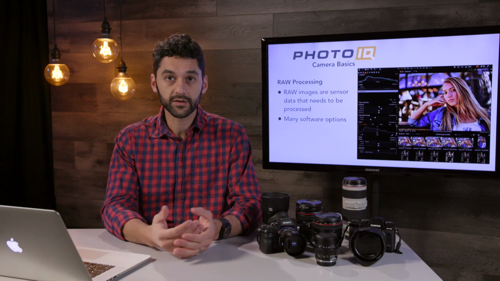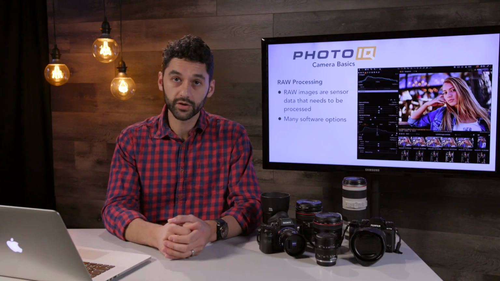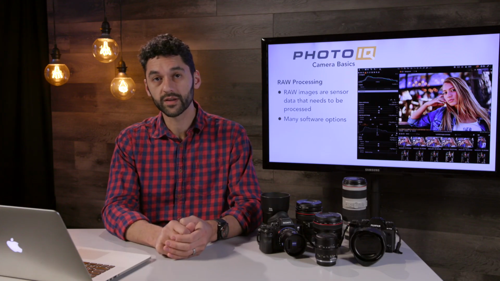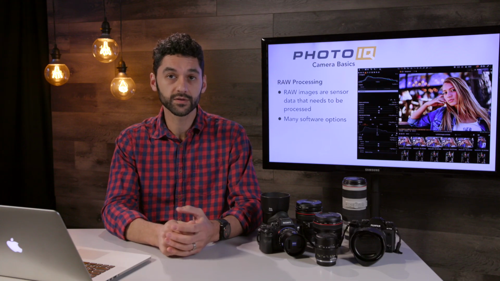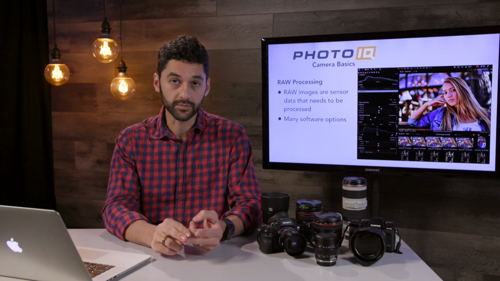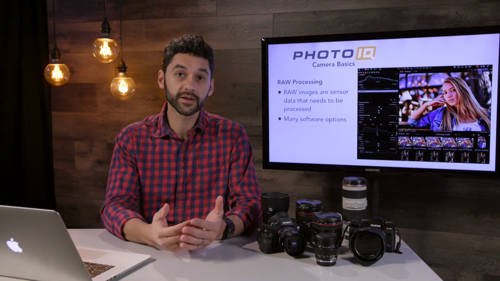Next, we have the Adobe option, which is extremely popular. However, it's not necessarily the best option, but it is a good option. And Adobe has gone to the Creative Cloud service, which is a monthly subscription. So it costs about $10 a month for the photography bundle, which will give you access to Photoshop and Lightroom, which is very usable and friendly software.